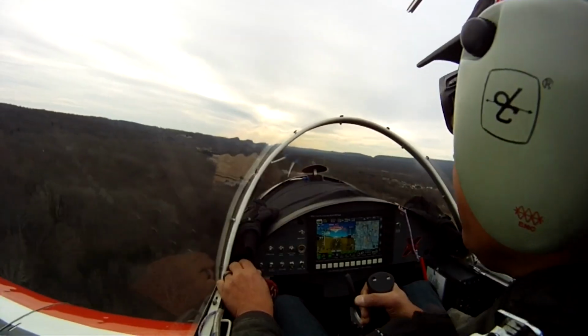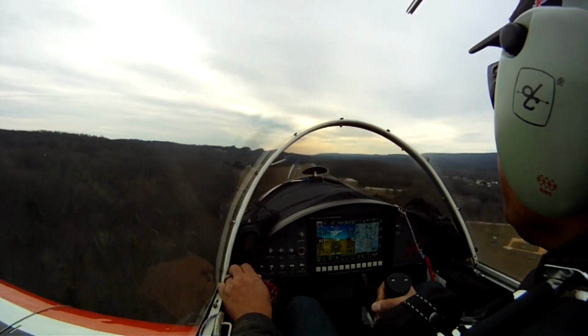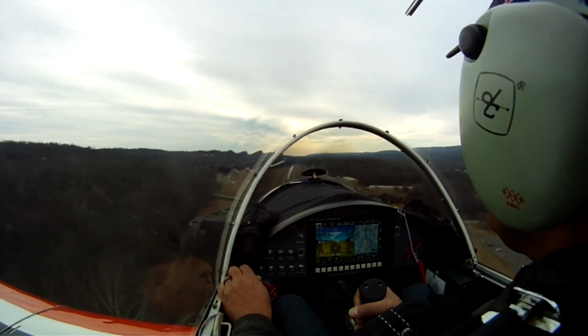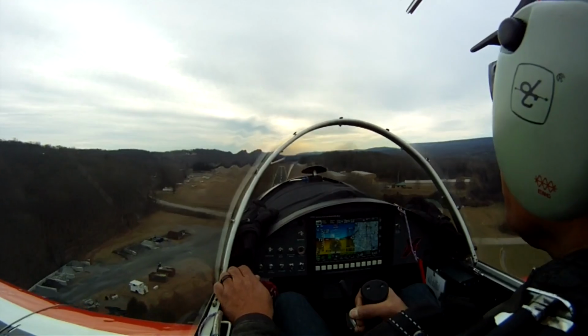Data Viewer. Since this tool measures your landing distance, it is important to fly a stabilized approach on final. That will improve the accuracy of the calculated results.